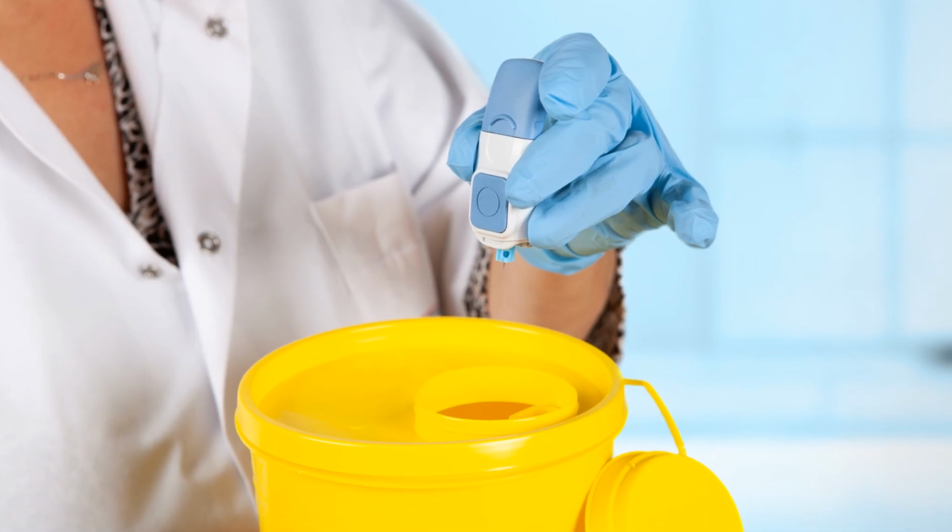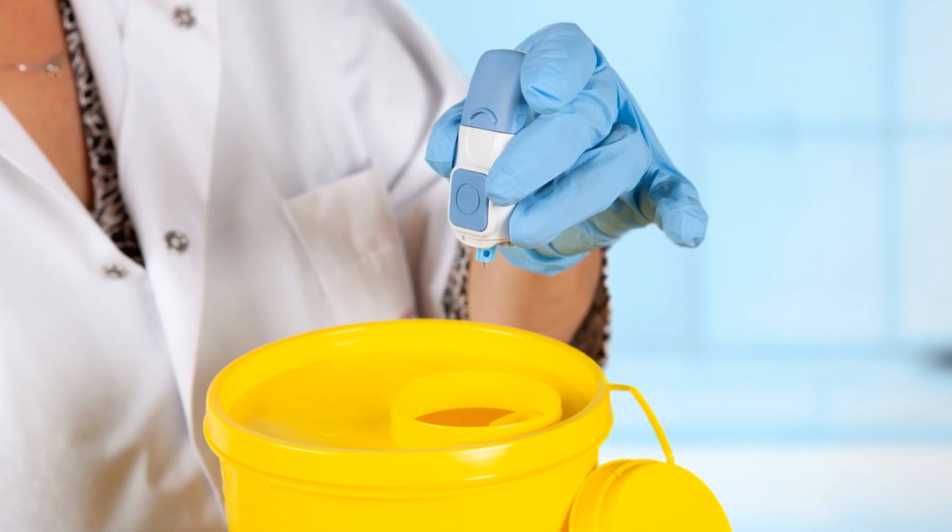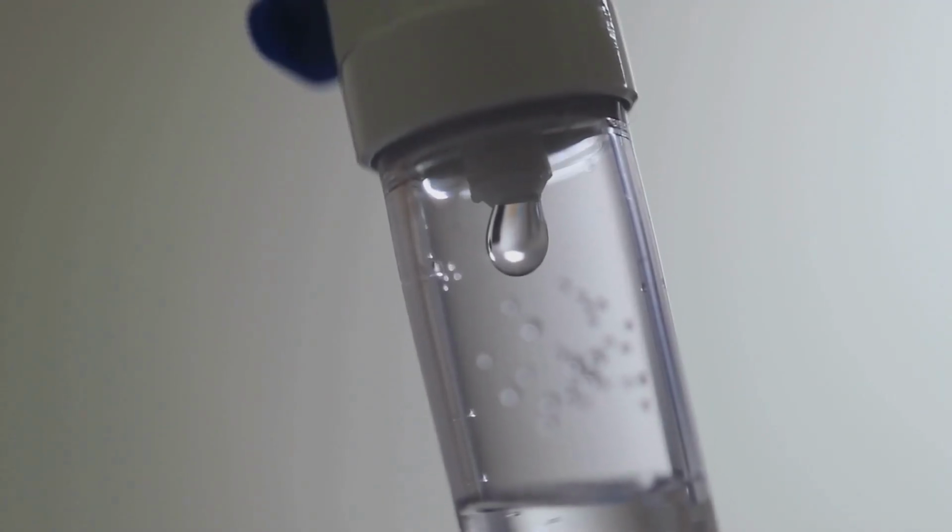Dispose of sharps immediately after use. Never carry them from room to room. Place used sharps directly into an approved sharps container. Do not overfill sharps containers, replace them when they are 3/4 full. Report defective sharps devices immediately.